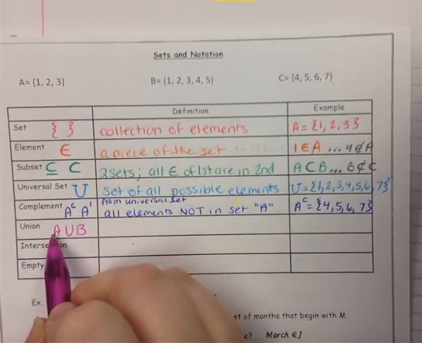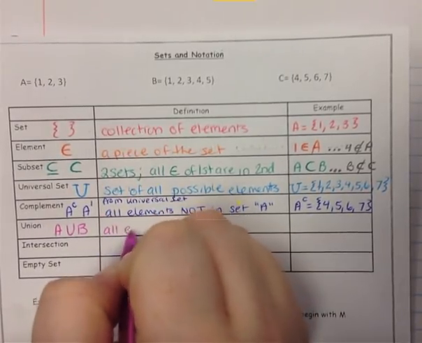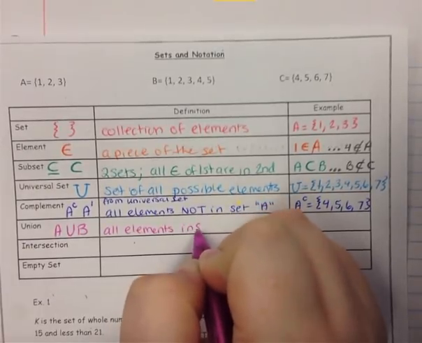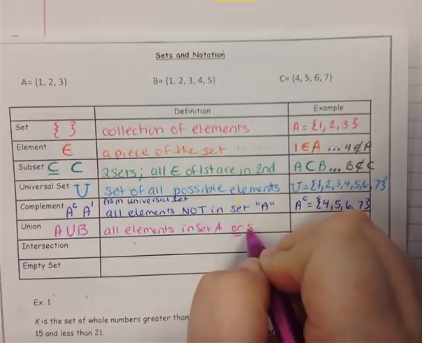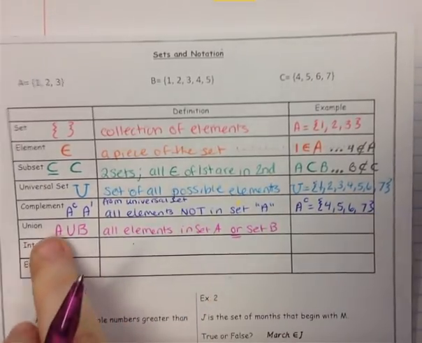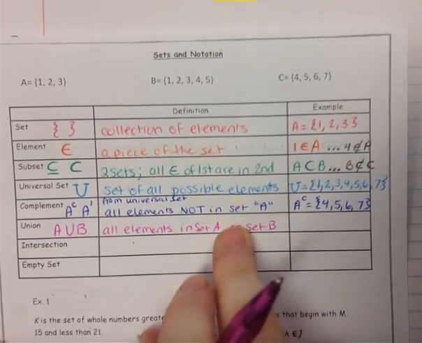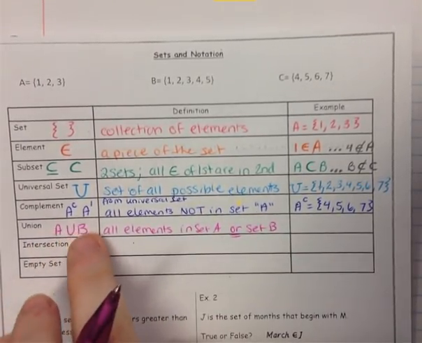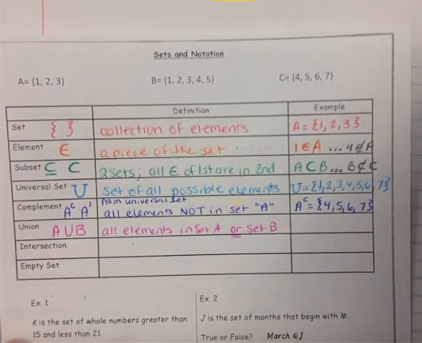So since I said A, then the B, a union is all elements in set A or set B. Or, that means that if it's in A, I can write it down. If it's in B, I can write it down. But I don't write the repeating numbers.